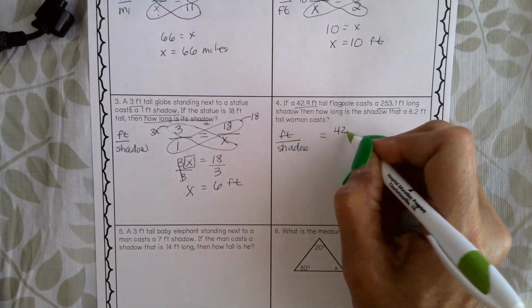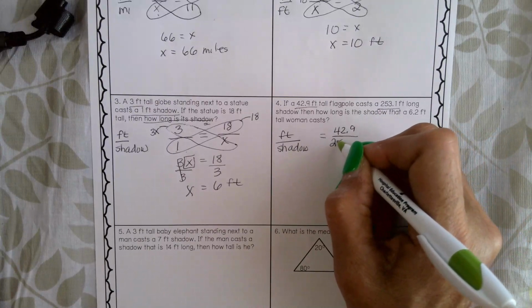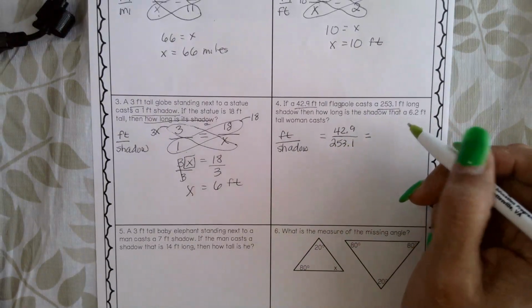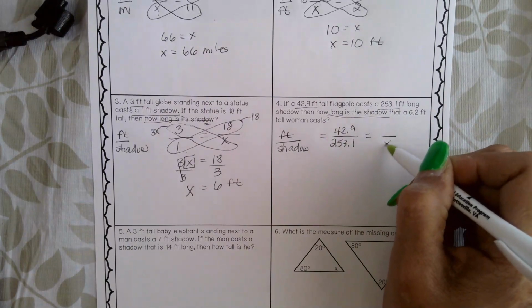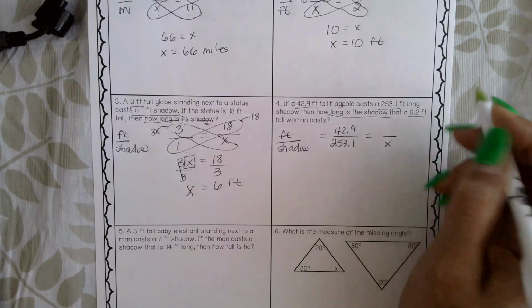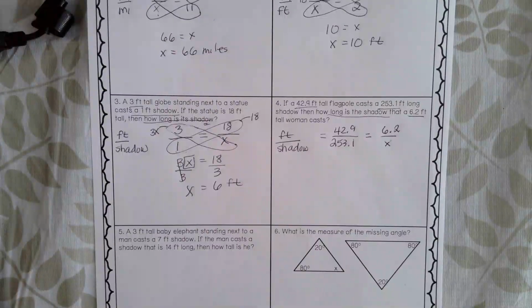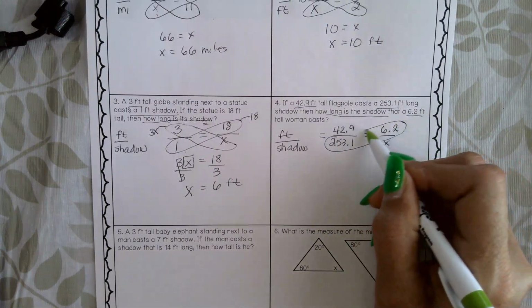42 and 9/10 over 253 and 1/10. It says how long is the shadow? So we don't know how long the shadow is. So we're going to put that X there if the woman is 6 and 2/10 feet tall. So that's our proportion. Let's cross multiply, and you would definitely need to use your decimals on this one.